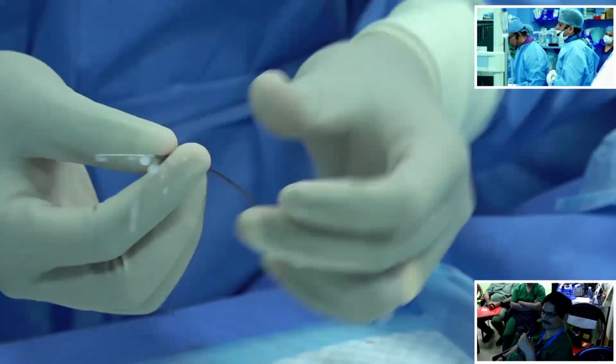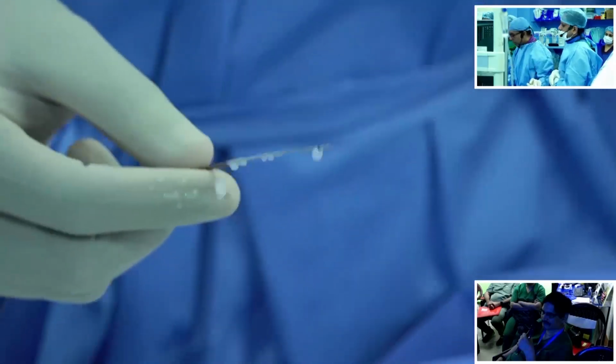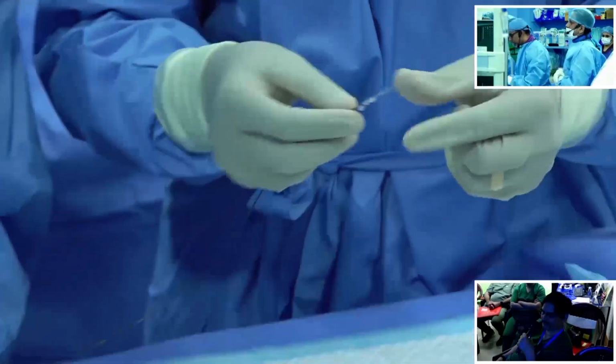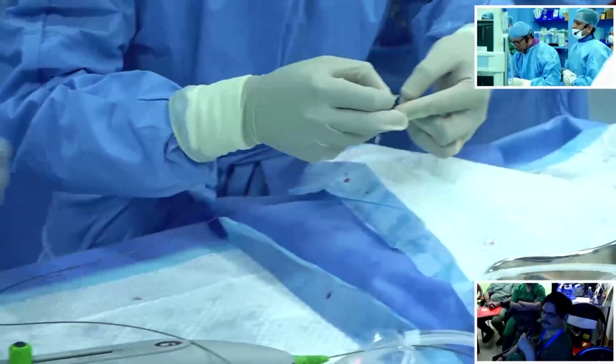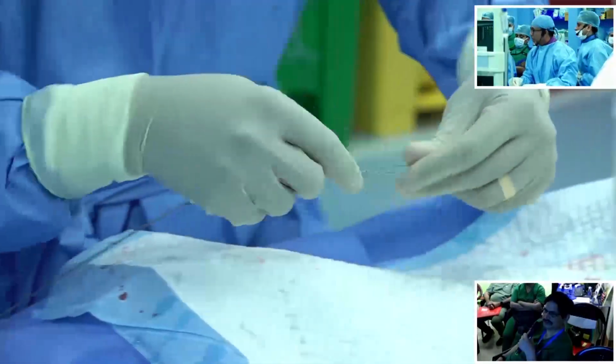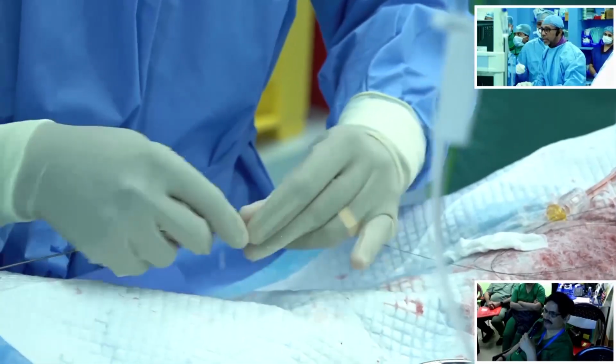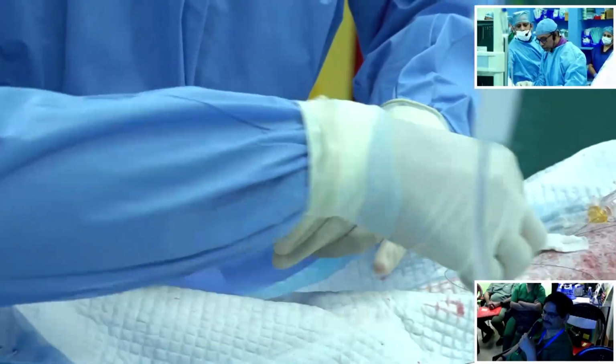Now what we do is we get the orbital atherectomy crown till the Y connector, and then we check a few parameters. Can you focus on to this particular area? The wiper wire is already exchanged. What we have done is we had the workhorse wire inside the coronary.